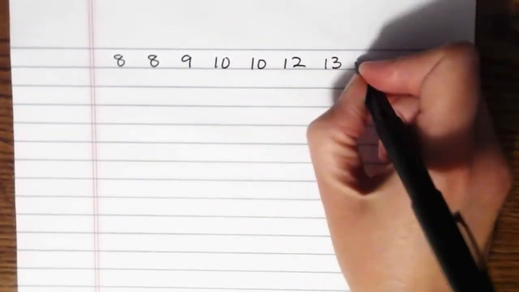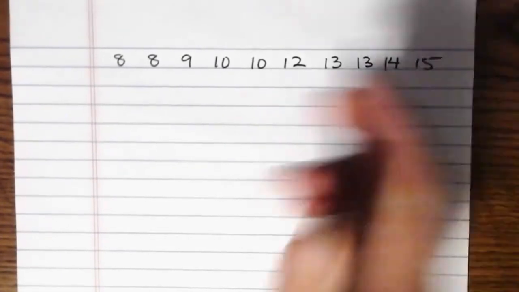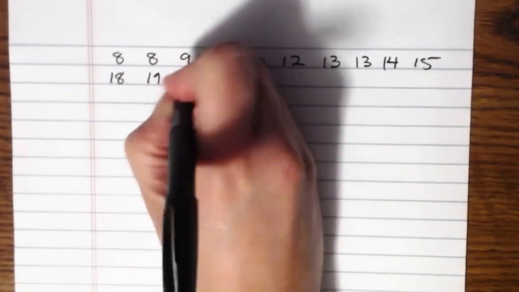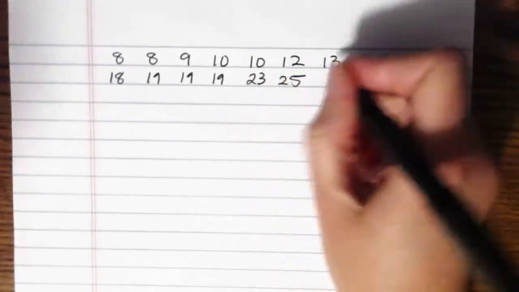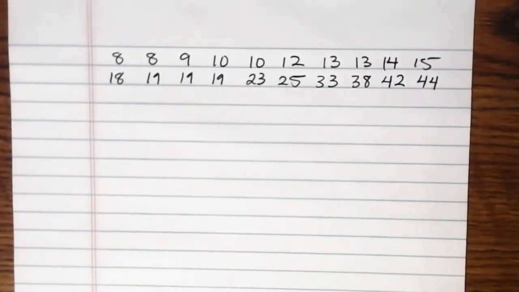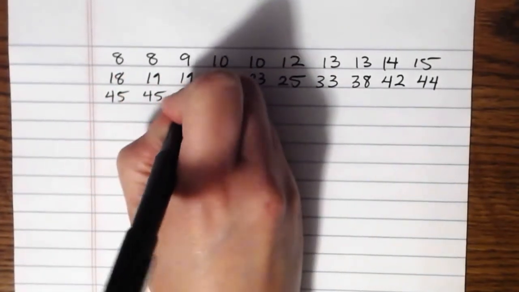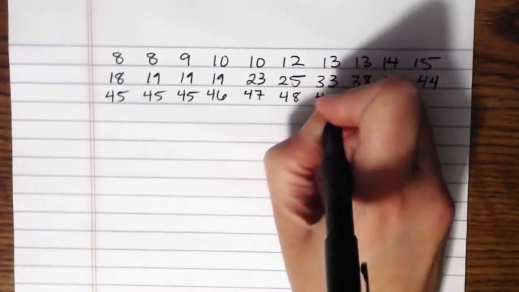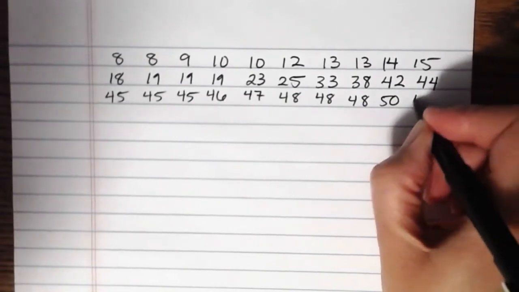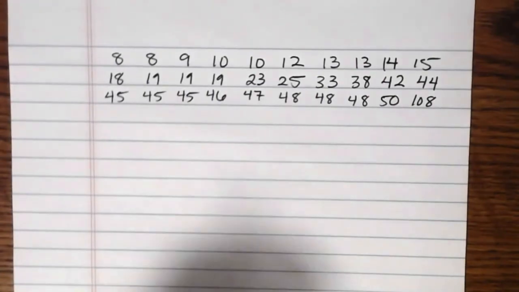So let's say we've got 8, 9, 10, 10, 12, 13, 13, 14, 15, then maybe we've got 18, 19, 19, 19, 23, 25, 33, 38, 42, 44, 45, 45, 45, 46, 47, 48, 48, 48, 50, and then maybe, I don't know, 108. Let's say that's what we have. That might not actually end up being an outlier. We'll see what happens with this set of data. But here's our set of 30 pieces of data.